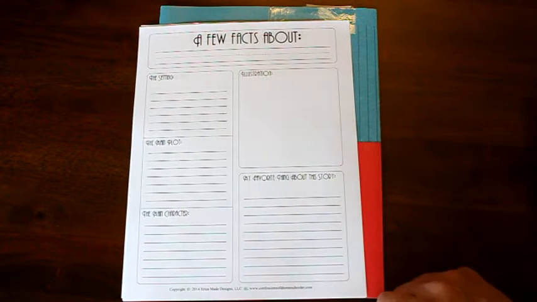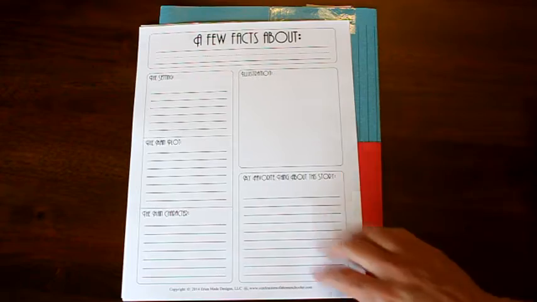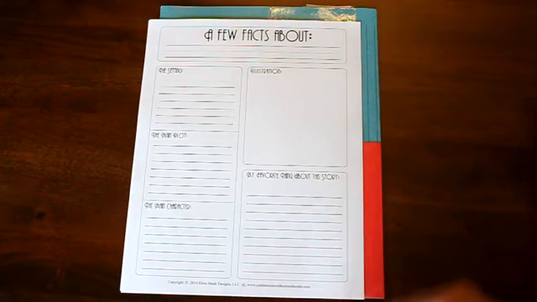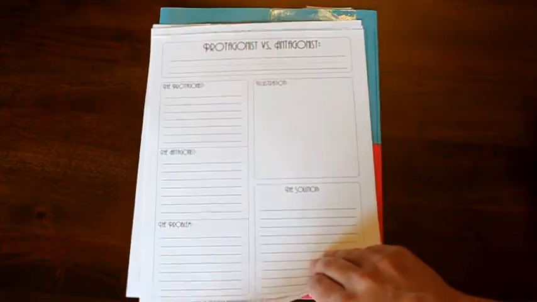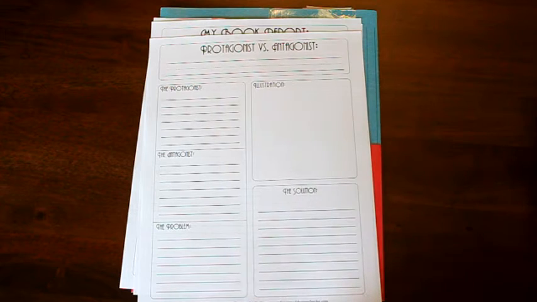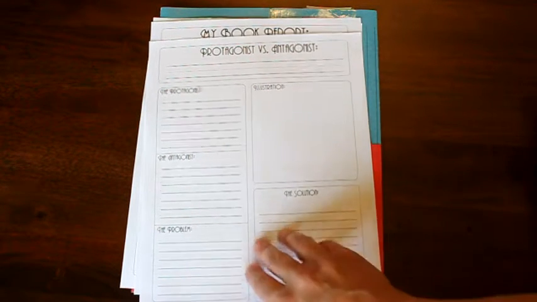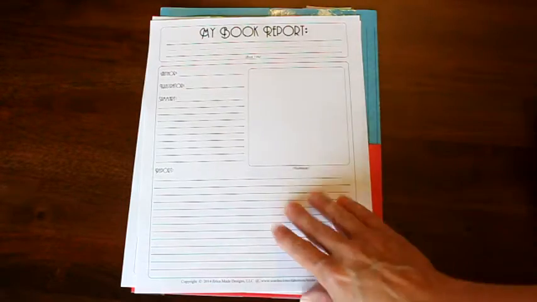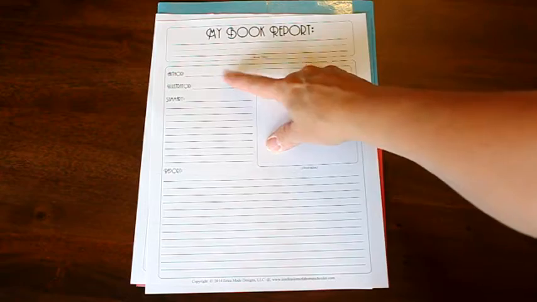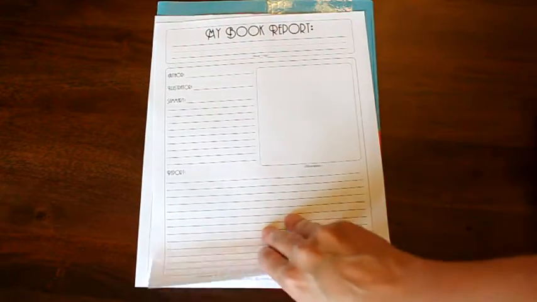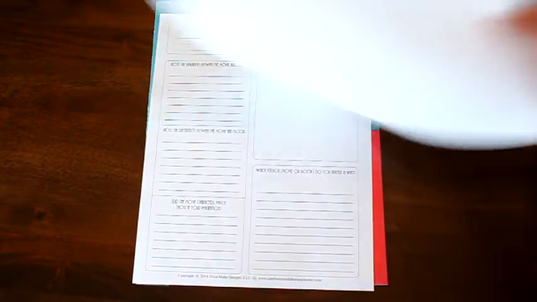The other reports that we have are just a few facts about the story. This one includes the setting, the plot, the character, and their favorite thing, and there's a spot for an illustration. The next one is protagonist versus antagonist, so they'll learn what those terms mean, and the instructions are in your teacher's manual, what the problem of the story is and what the solution ends up being at the end. And then a final book report where they will talk about the author, illustrator, the summary of the book, and their actual thoughts on it, and there's also a picture for an illustration there as well.